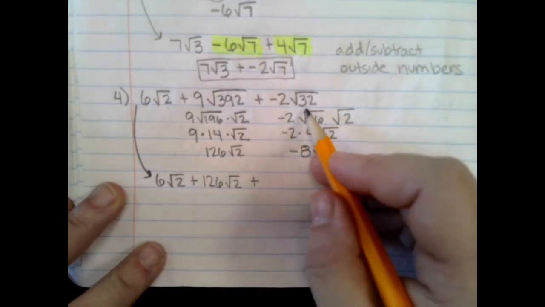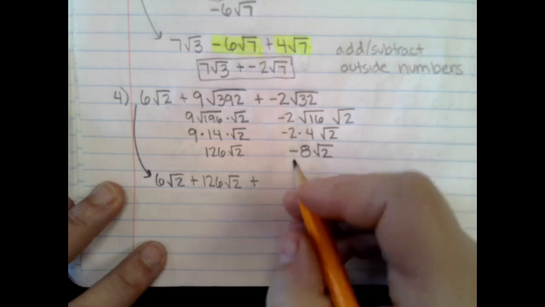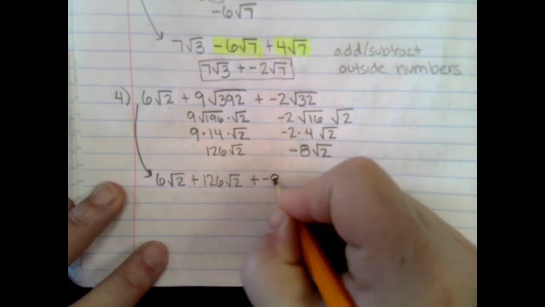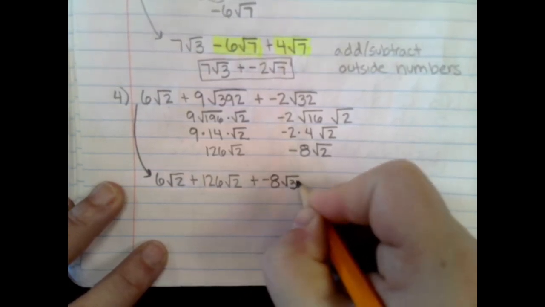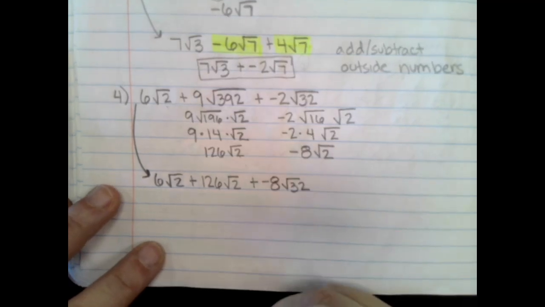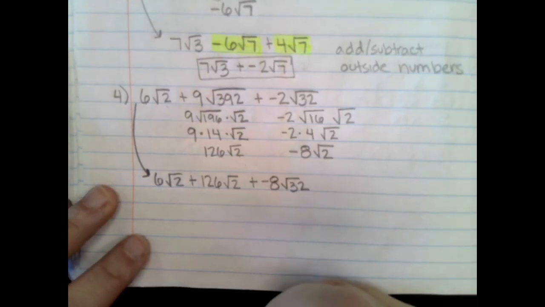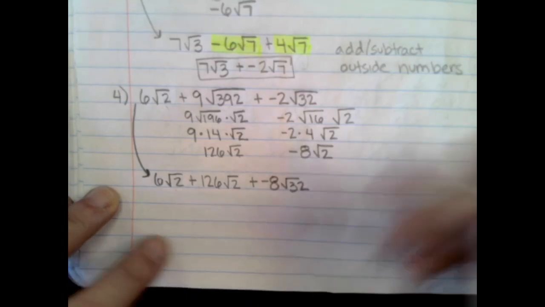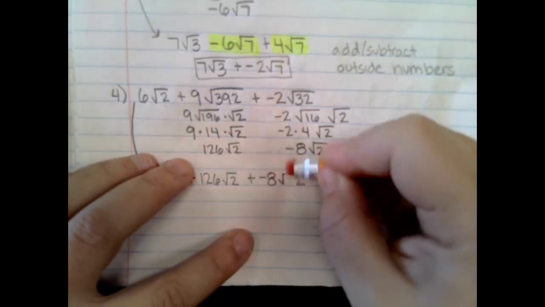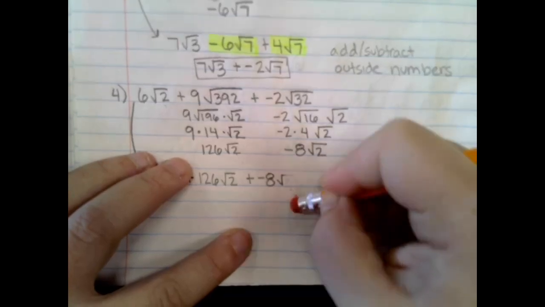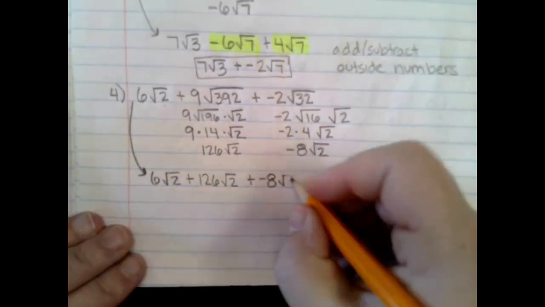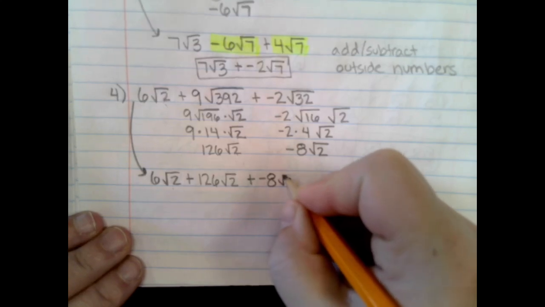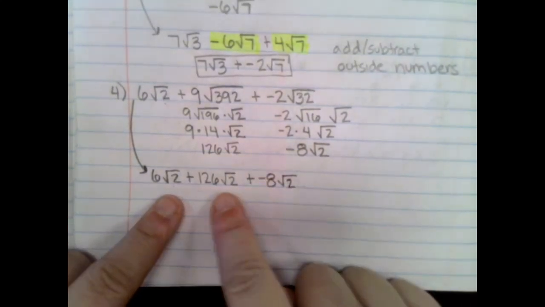And then instead of negative 2 square root of 32, we simplified that to negative 8 square root of 2. So really what we're doing here is they all have square roots of 2. What? Not 32. Why don't you guys yell at me? Square root of 2. All right, they all have square roots of 2.